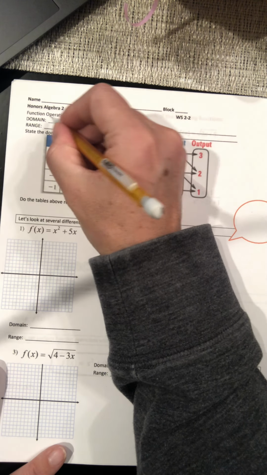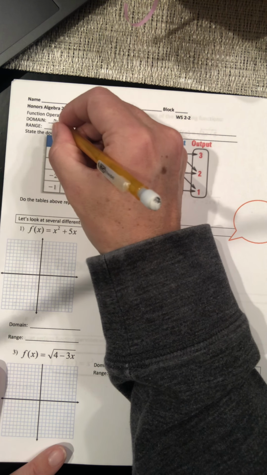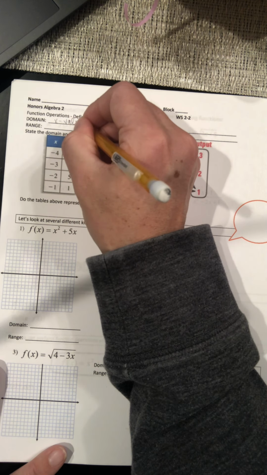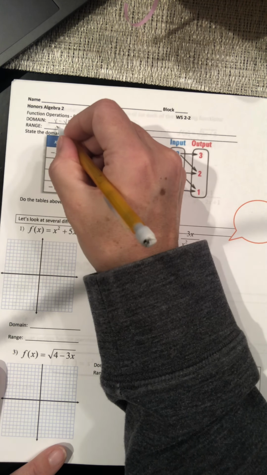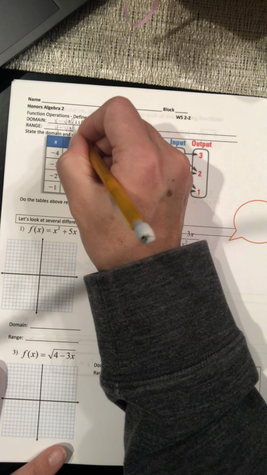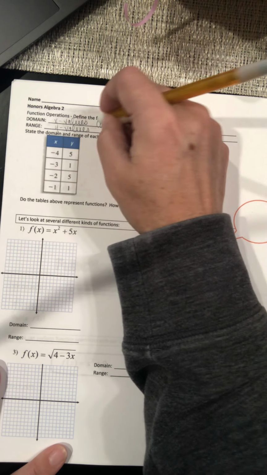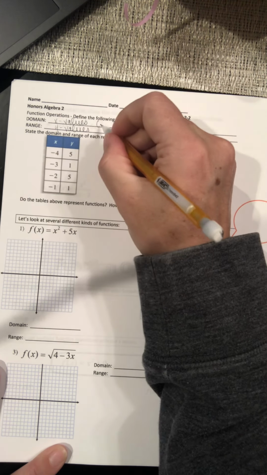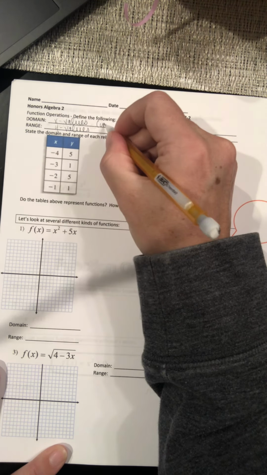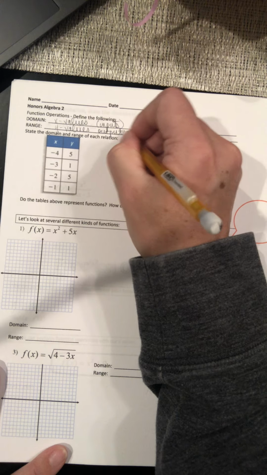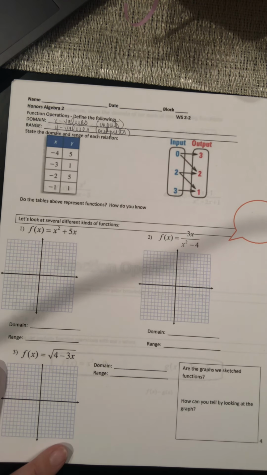So remember, domain is your x values, okay? Right? And then your range is your y values, okay? These are sometimes called your inputs, your x values, and sometimes called your outputs, your y values, okay?